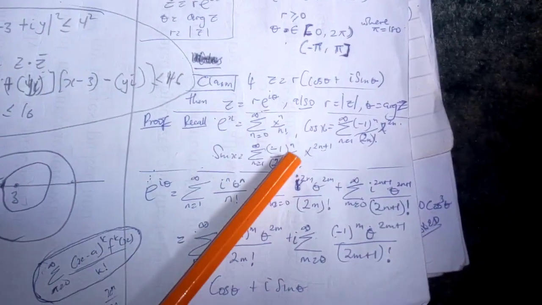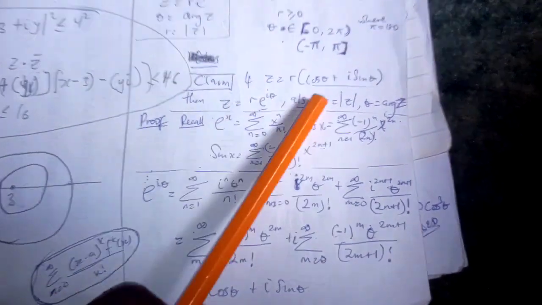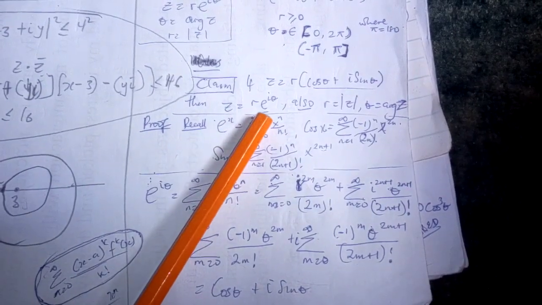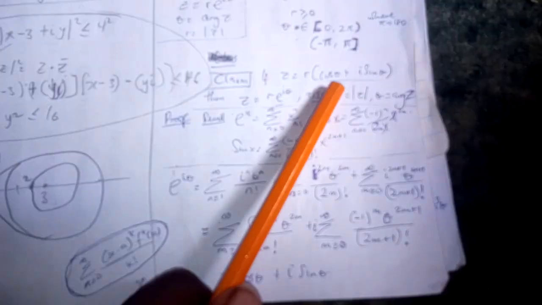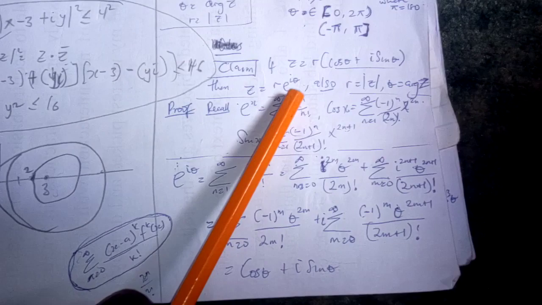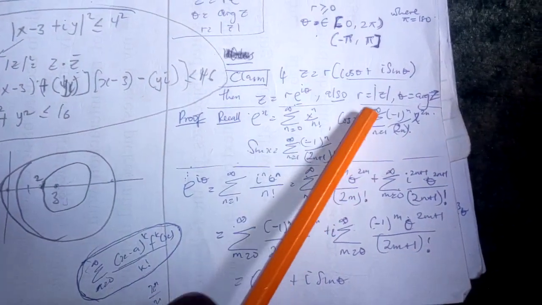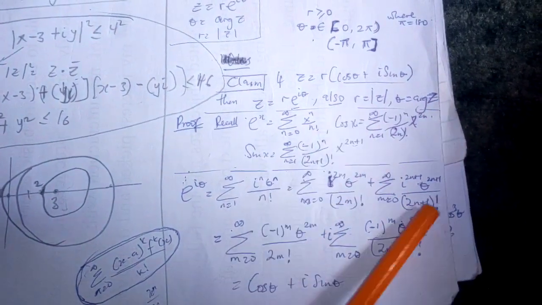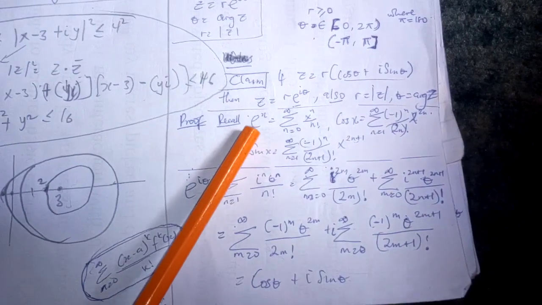Okay, looking at this now, you know that z equals this, and z is also equal to this. That means this equals this. So let's prove that this and this are equal. Do you get it now? Where this is the argument and this is the modulus. So now let's look at this now.